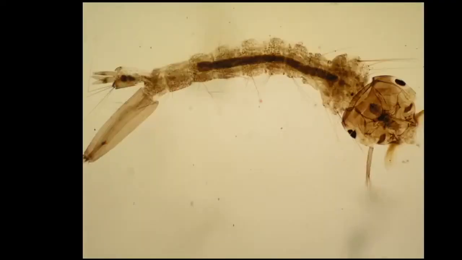This is the larva of mosquito Culex. On this slide, you can see the breathing siphon, which provides the positioning of the larva at an angle to the surface of water. So the main specific feature of the larva of Culex is the presence of a respiratory siphon.